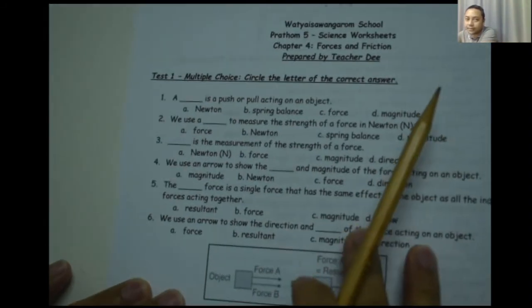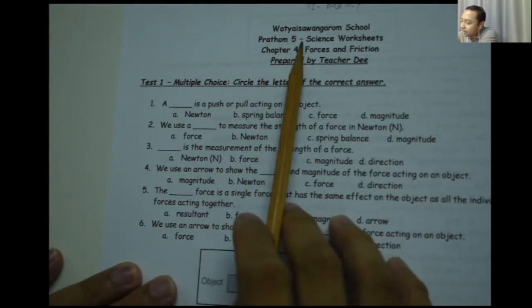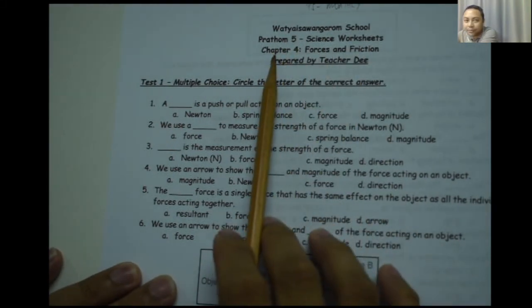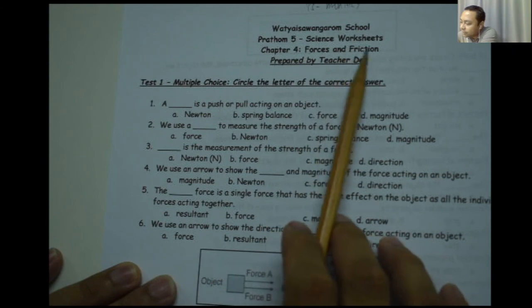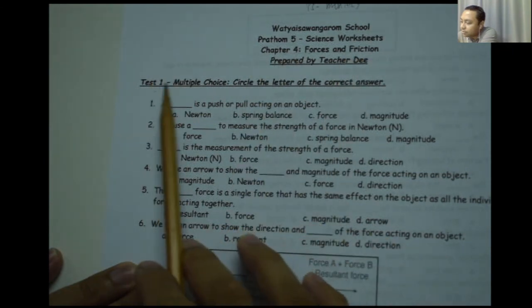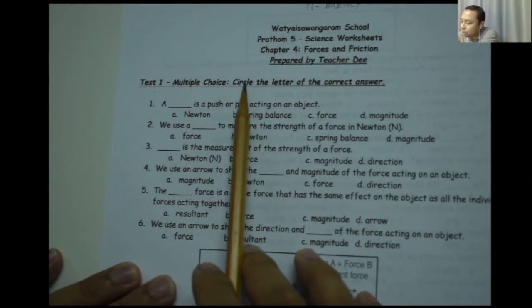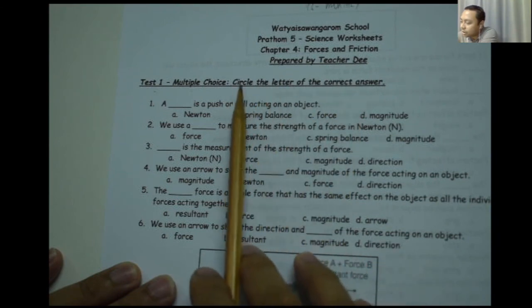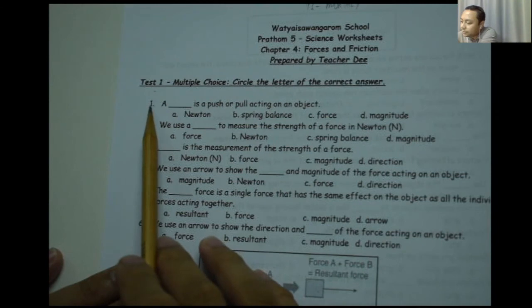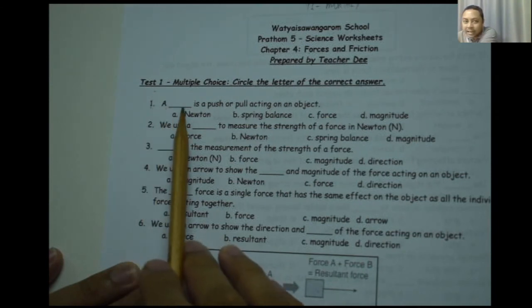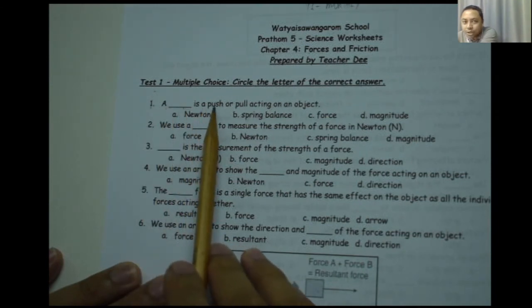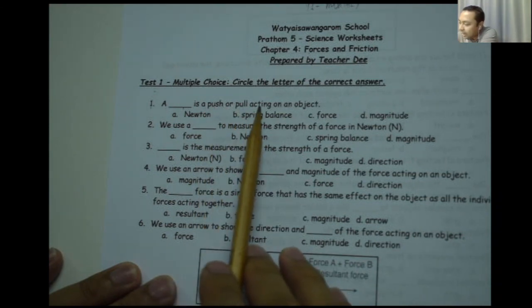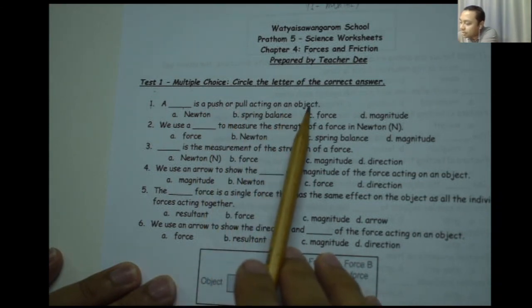And then your monthly worksheet, this one, test 1, Prathom 5, science worksheet, chapter 4, forces and friction, test 1, multiple choice. You circle the letter of the correct answer, only the letter, circle. Number 1, for example, a blank is a push or pull acting on an object.